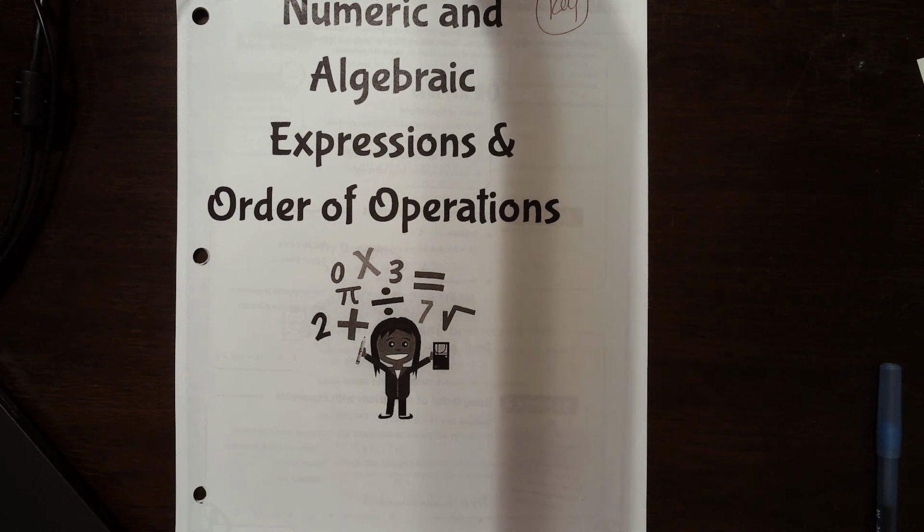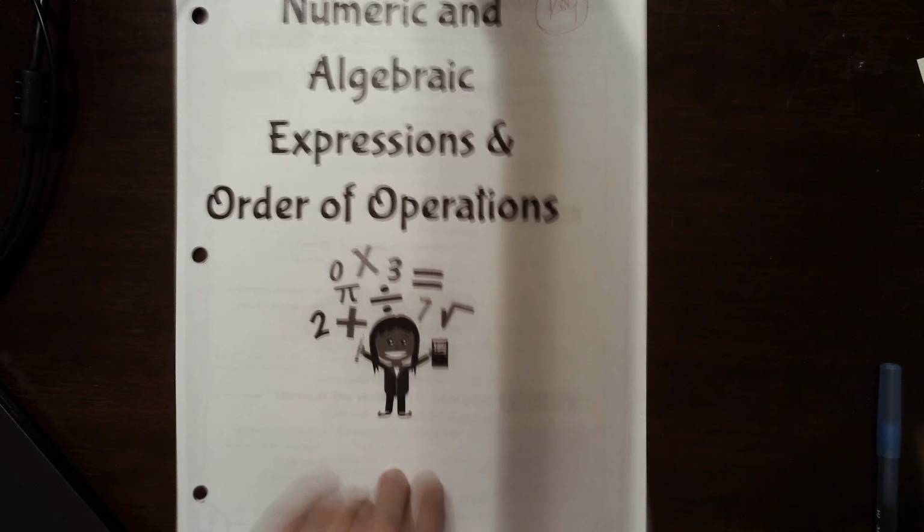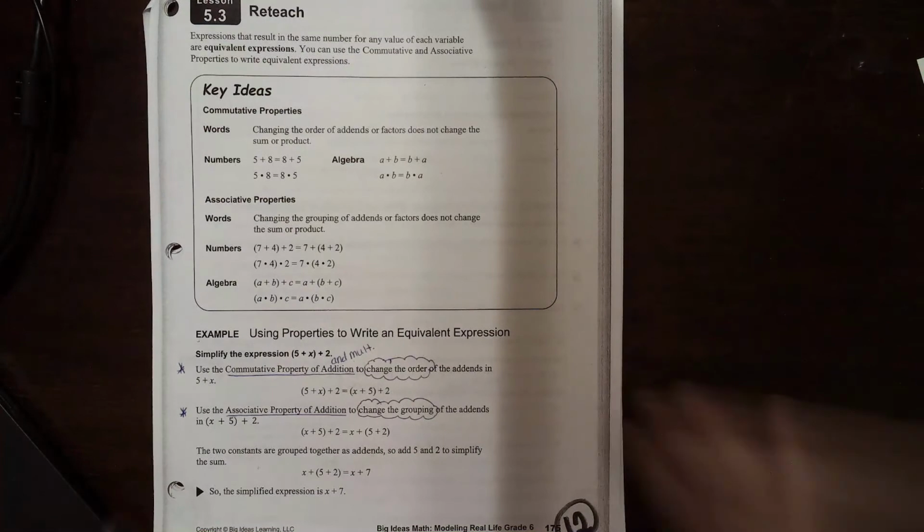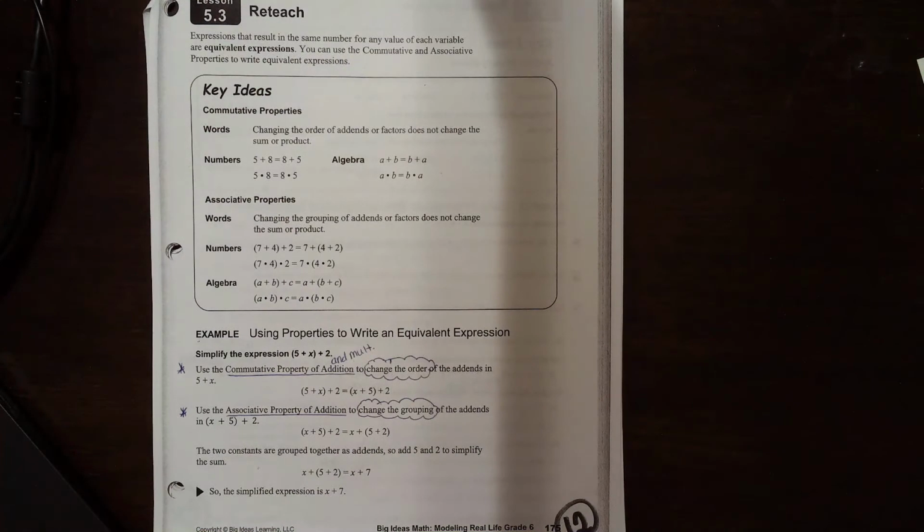Hi everyone, today we are looking at our numeric and algebraic expressions in order of operations packet. Please turn to page 12. Today's lesson is on math properties. Let's take a look at the example. Using properties to write an equivalent expression.